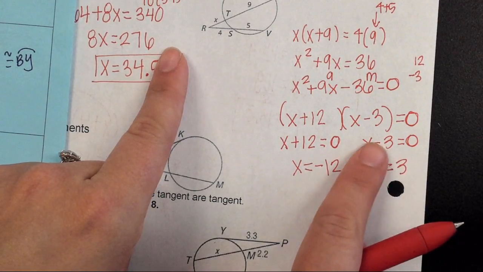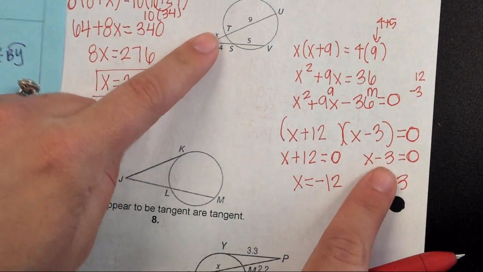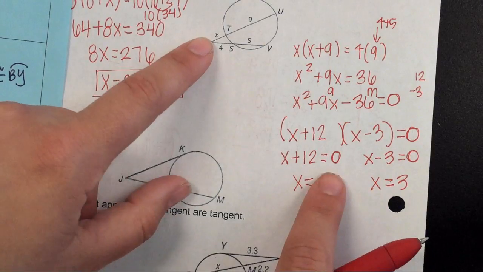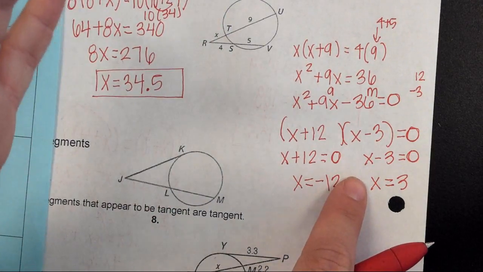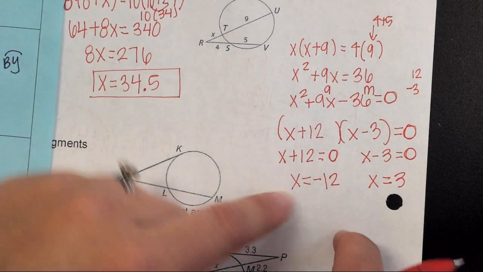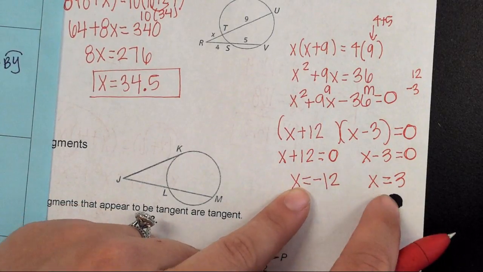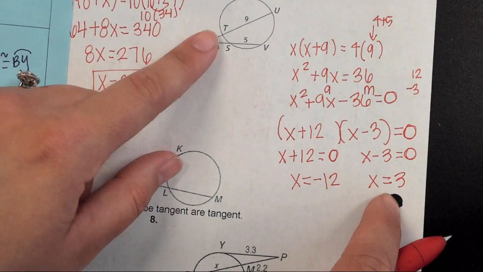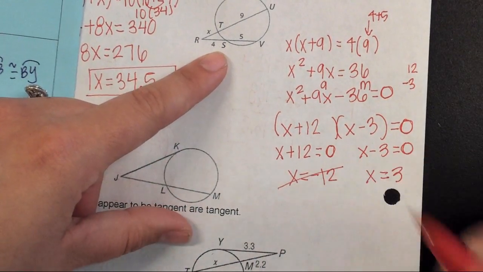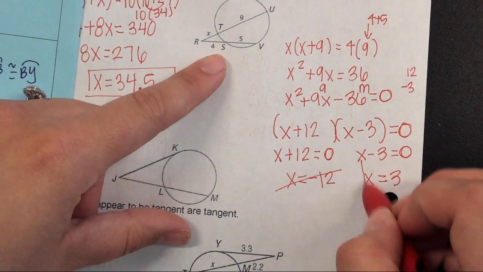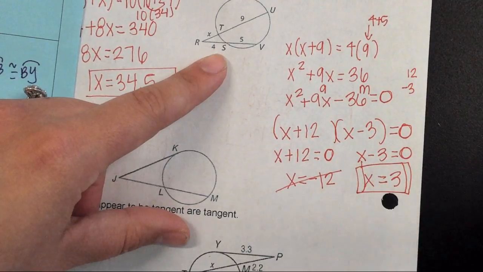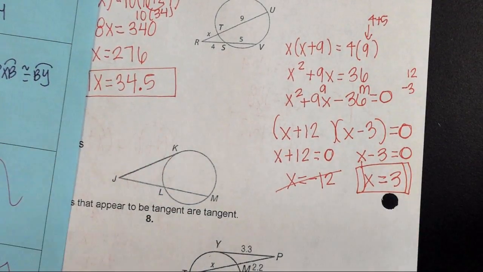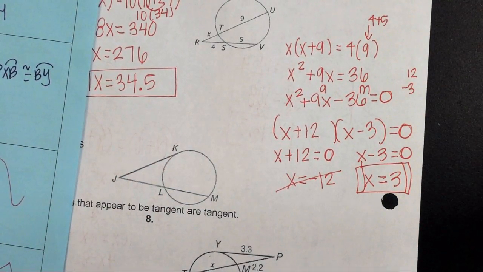If you set this x minus 3 equal to 0, you add 3. But look, let's be real. If x is a segment of a line, is it going to be negative 12 or positive 3? Positive. A line can't be negative when others around it are positive. So this answer is not valid. Your answer is x equals 3. There won't be a whole lot of those.